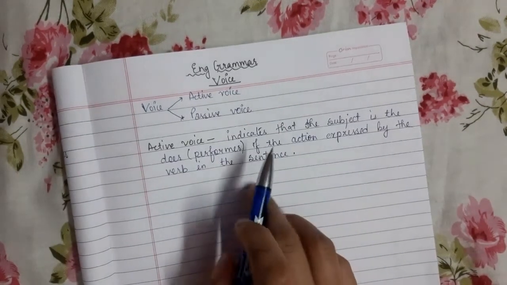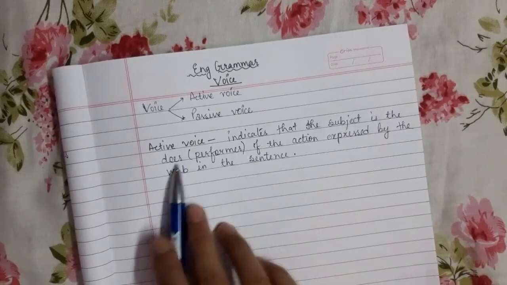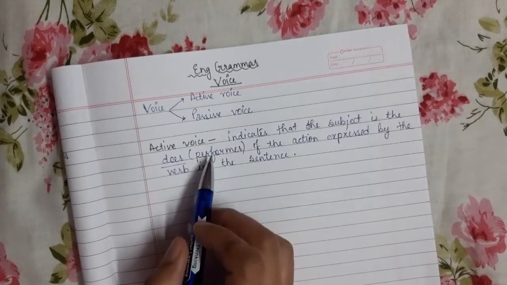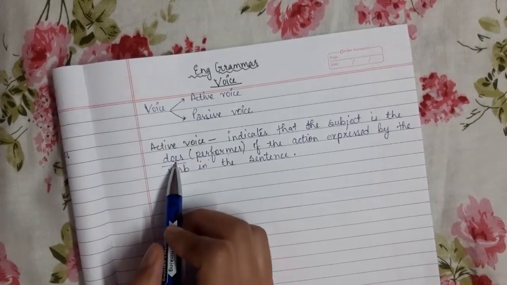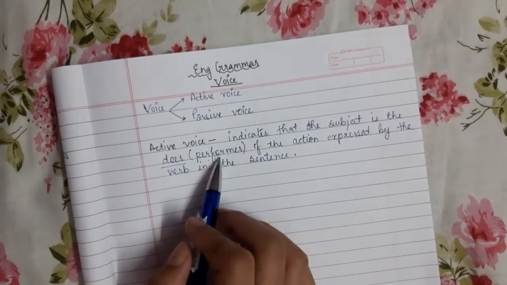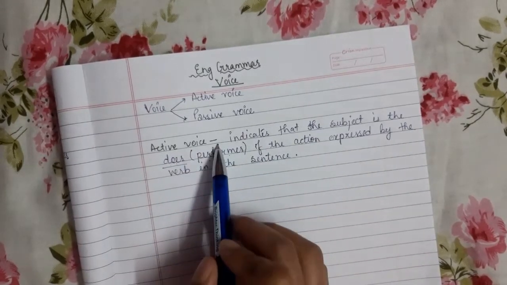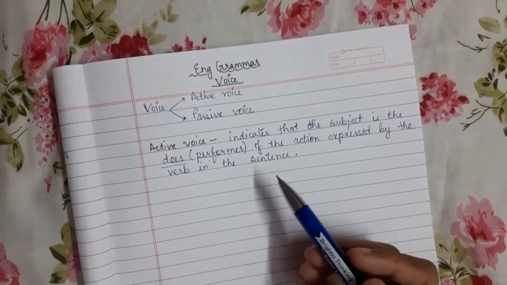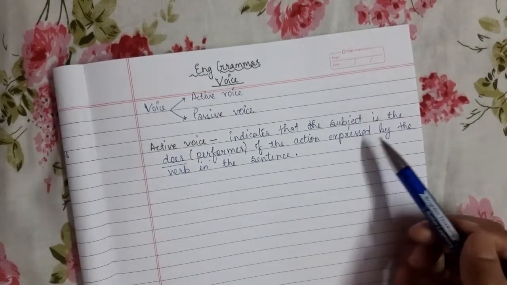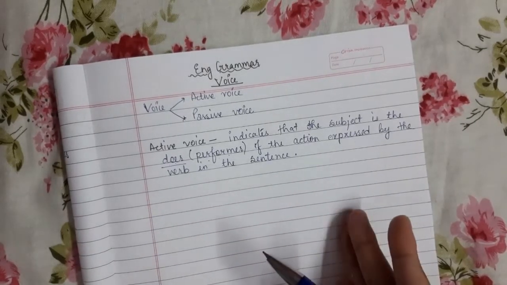Active voice indicates that the subject is the doer. Now what is the meaning of doer? Doer means the person who performs, or we can say performer. Doer means the person who does the action, or the person who performs the action. So active voice shows that the subject is the performer, the doer of the action, and it is expressed by the verb in the sentence. It means it affects the verb.